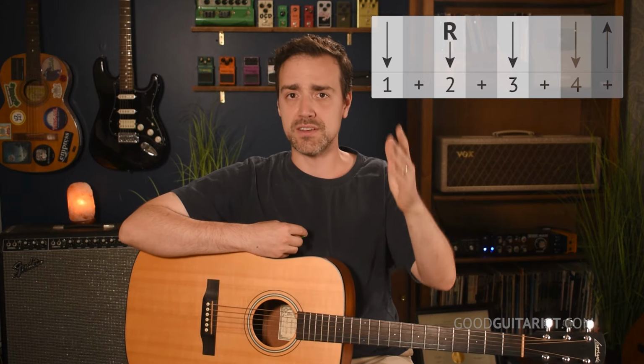So here we have a downstroke on beat 1, a downstroke on beat 2, a downstroke on beat 3. Well, those are just quarter notes, quarter, quarter, quarter. And then that down up on 4 and, those are 2 eighth notes. So that strumming pattern is quarter, quarter, quarter, eighth, eighth. And that's one measure of music.